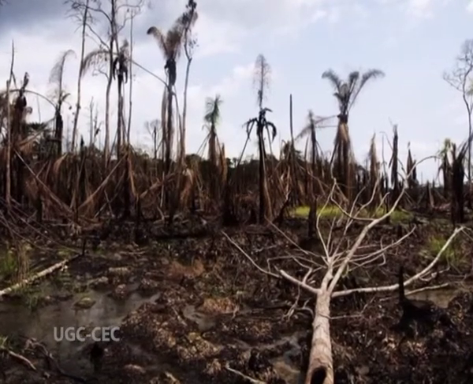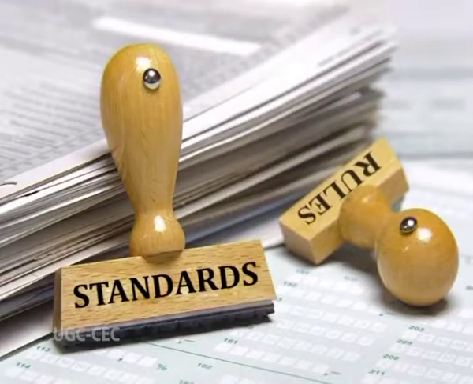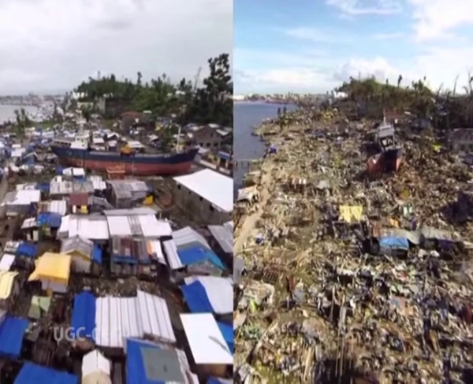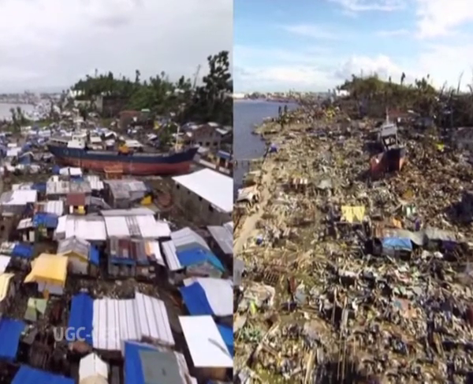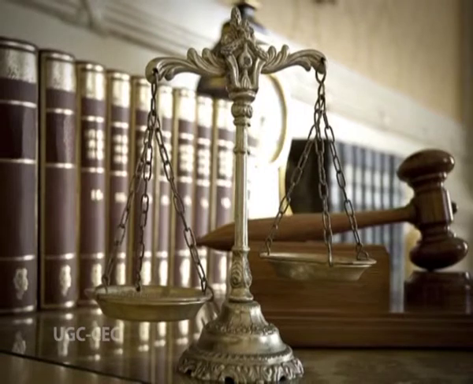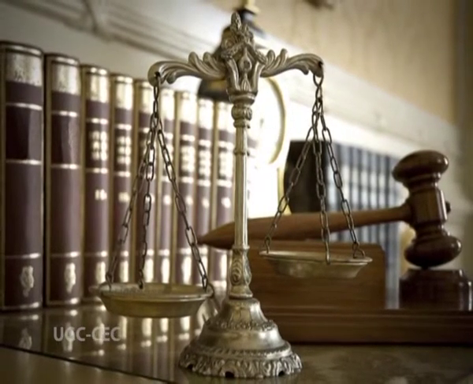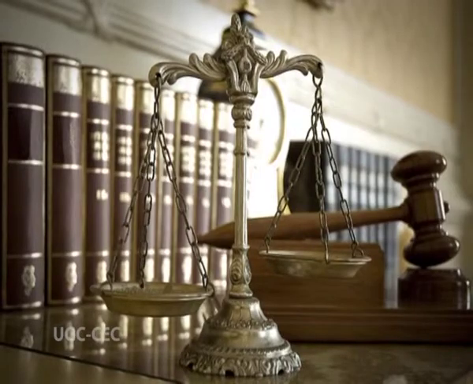Ensuring compliance with environmental standards. Compliance with environmental standards reduces damage to the environment and disruption to communities. It also avoids the likelihood of penalties, fines, and loss of trust and credibility.